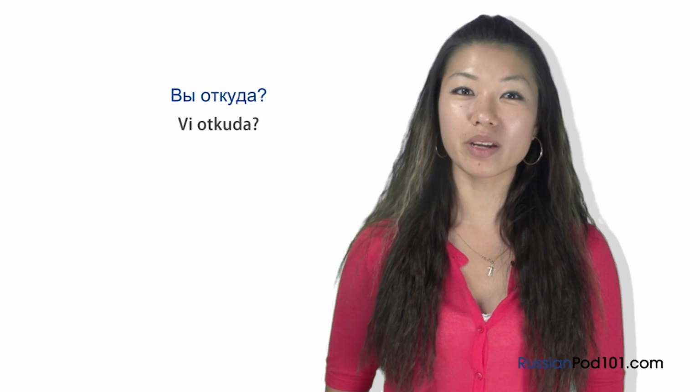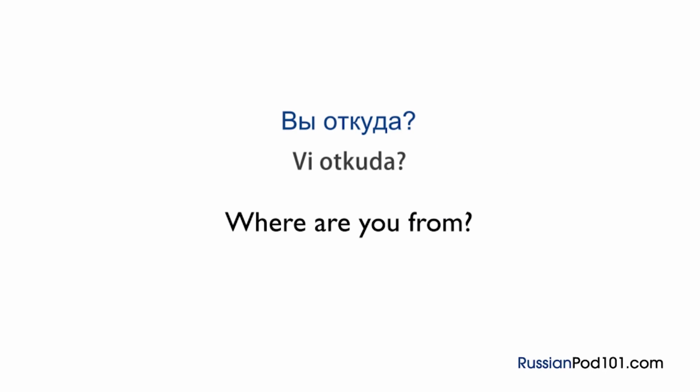In the last lesson, we learned how to talk about your plans. In this lesson, we will learn how to ask about someone's country of origin and nationality. When you meet a new person in Russia, they might ask you «Вы откуда?», which is the equivalent of «Where are you from?». You're already familiar with the word «вы», the formal pronoun for you. «Откуда» can be translated as «where». To be more precise, the word «откуда» literally means «where from».